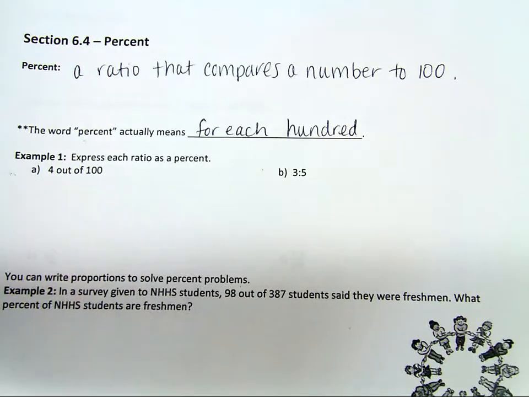So if I say 2%, that means 2 for each 100. If I asked you what 2% of 100 was, well, I would get 2 for each 100. So my answer would be 2. So let's talk about expressing each ratio as a percent.